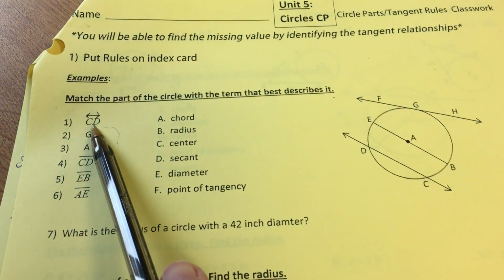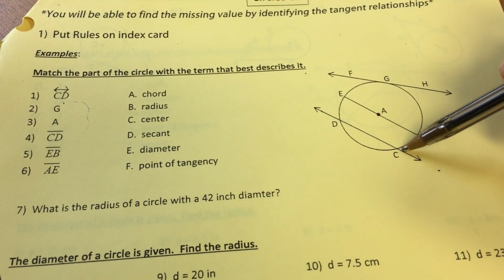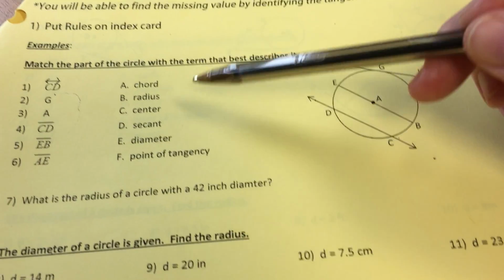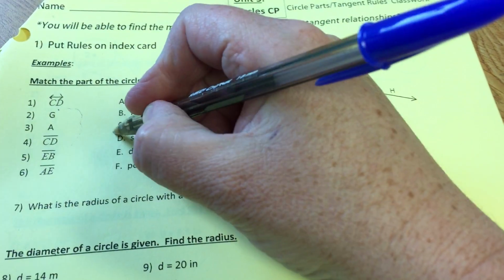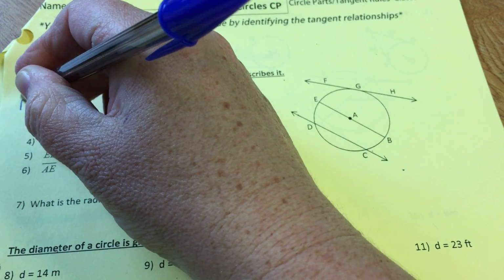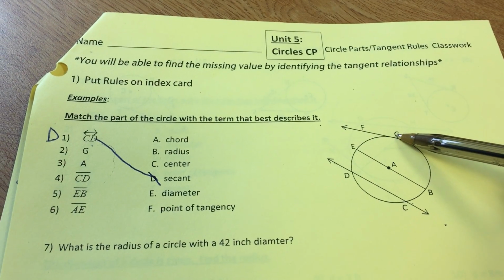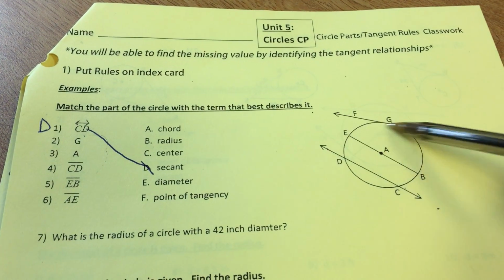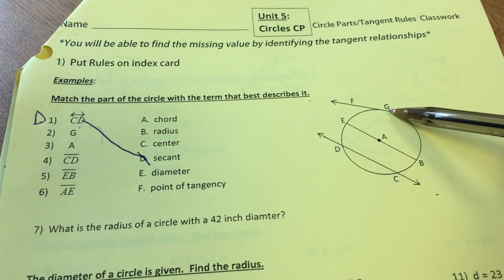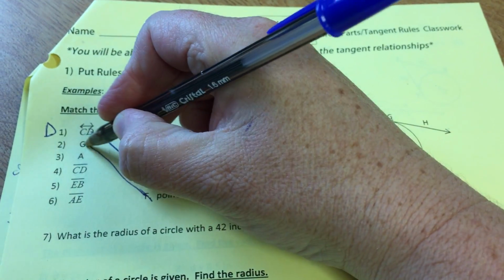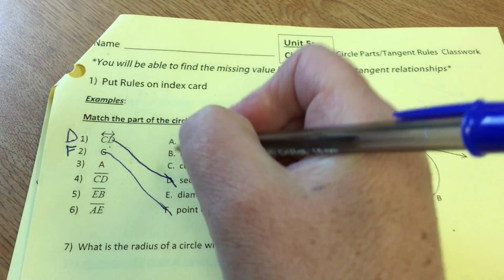So line CD. When you look at the picture, line CD intersects the circle in two spots, and it's a line. So the only two types we know are secant or tangent. And I see secant here, so I know that number 1 is the letter D. It is a secant. Number 2, point G. It looks like point G is where a tangent line touches the circle once, at the point of tangency. So G is your point of tangency, F. Number 2 is F. Point A looks like it's the center of the circle, C.